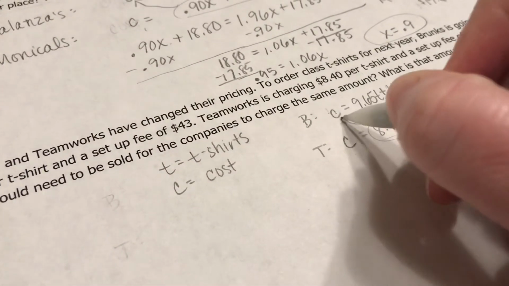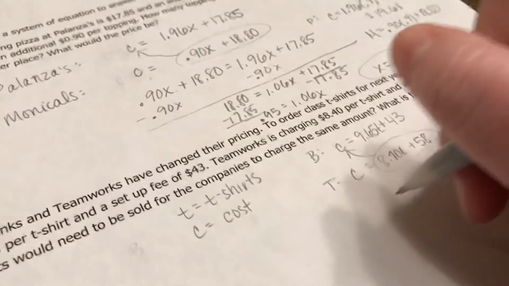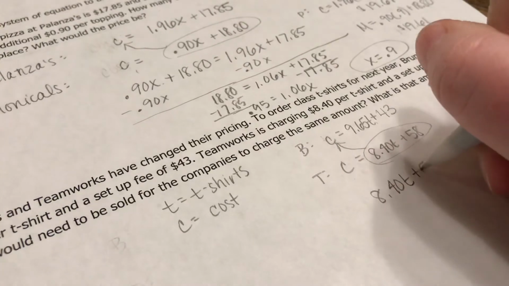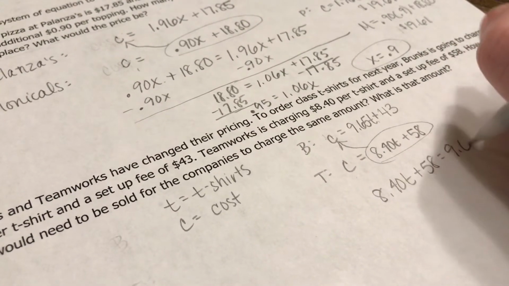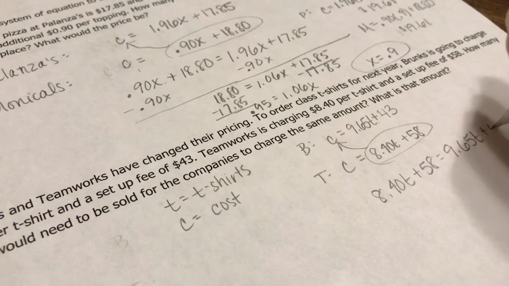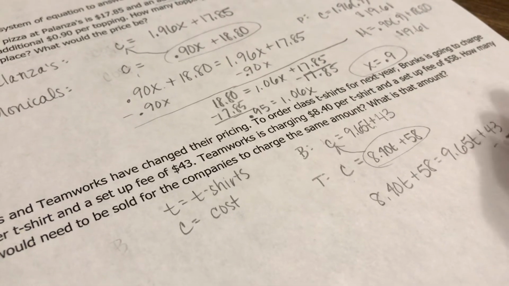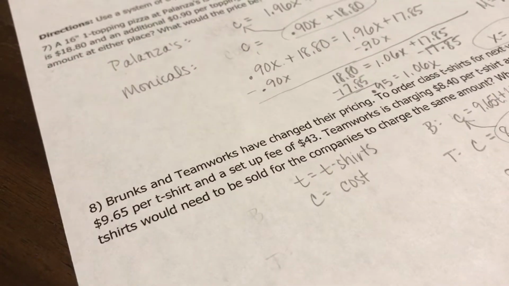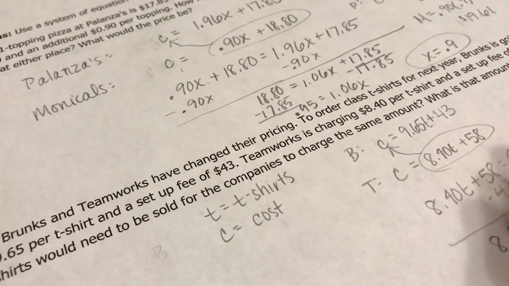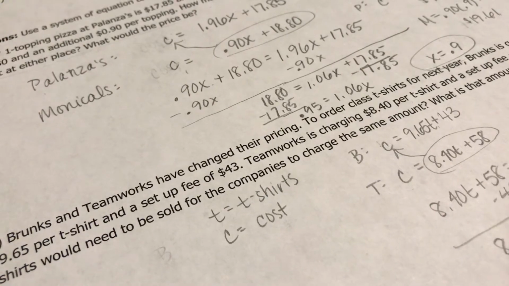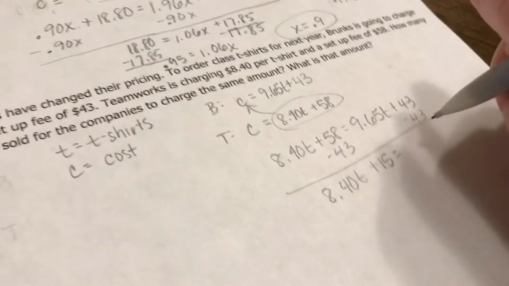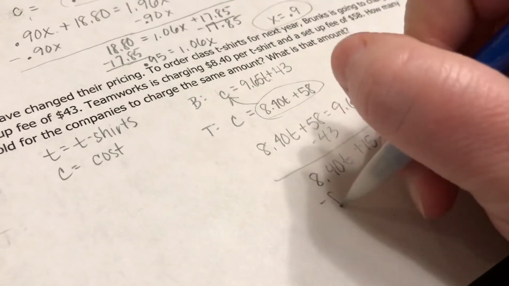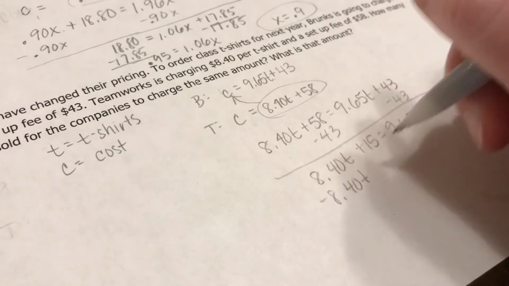So again, both of these equations are set equal to C, so we can take this side of the equation and replace C with it. So we get 8.40 T plus 58 equals 9.65 T plus 43. And so we're going to subtract our 43. We get 8.40 T plus 15 equals 9.65 T. And we're going to subtract our 8.40 T.